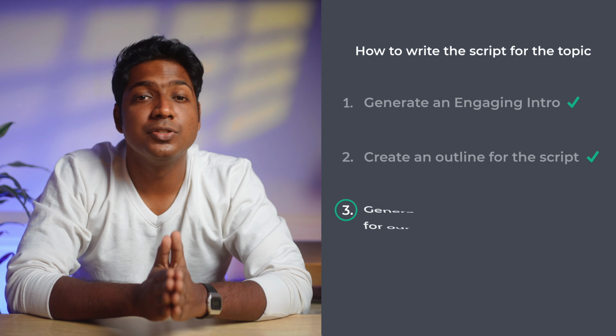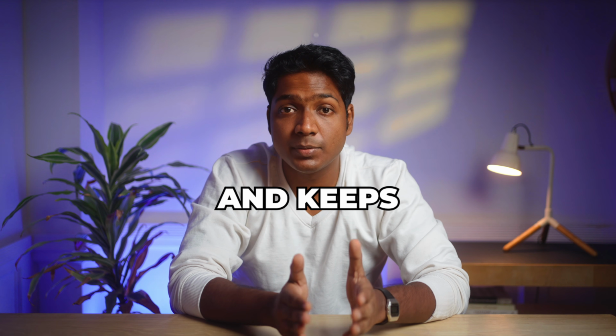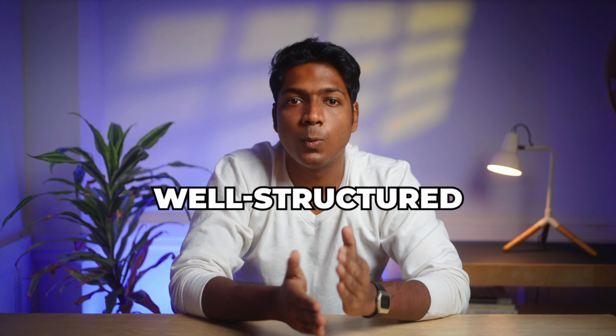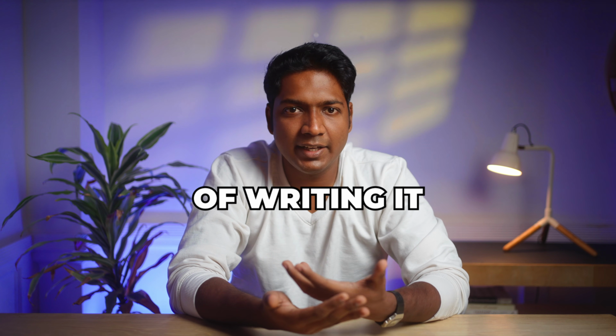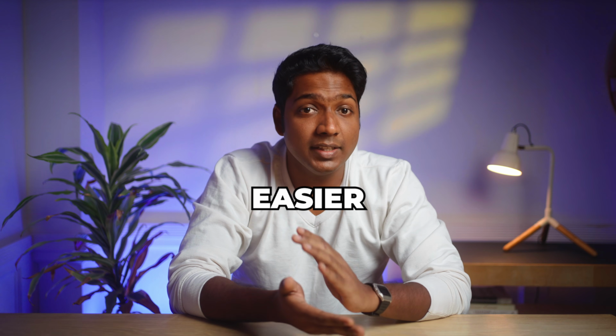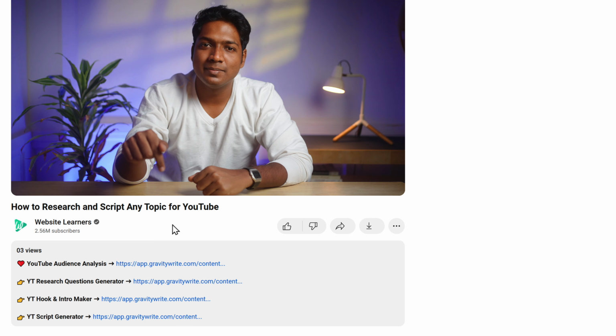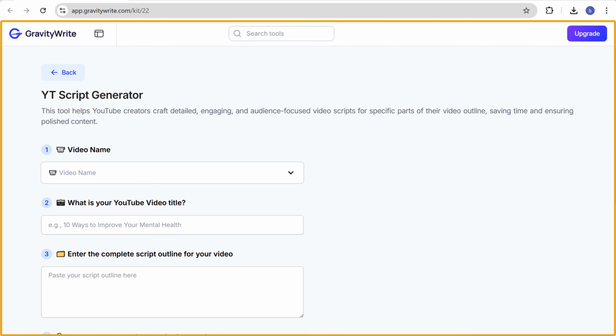Once you've generated the outline, let's go to the final step, which is to generate the complete script for our topic. Now, to make sure our video is interesting and keeps viewers engaged, we need a crisp, well-structured script. And instead of writing it all from scratch, we're going to make things easier using a tool in GravityWrite. So just click the link in the description below and it'll take you to this tool.